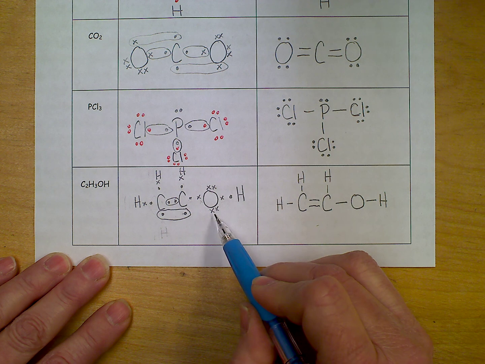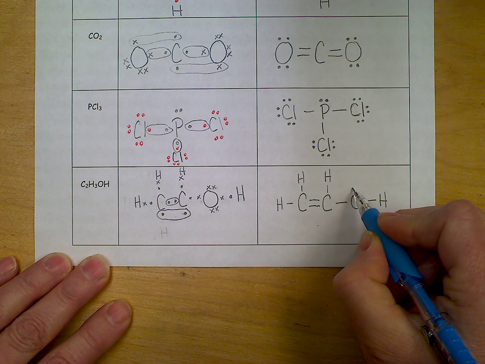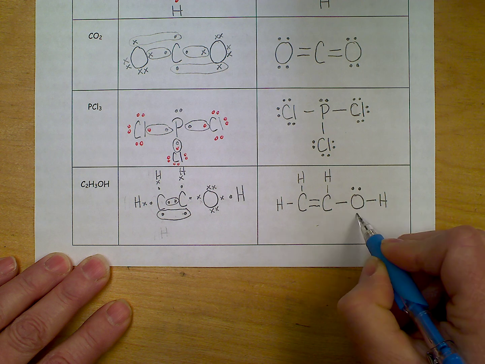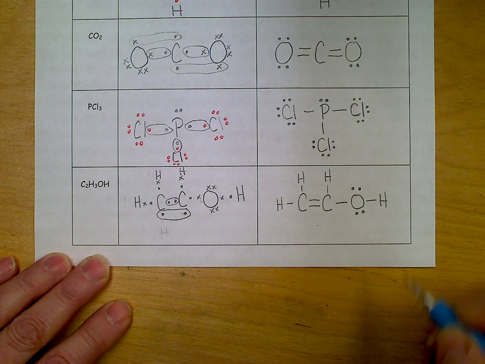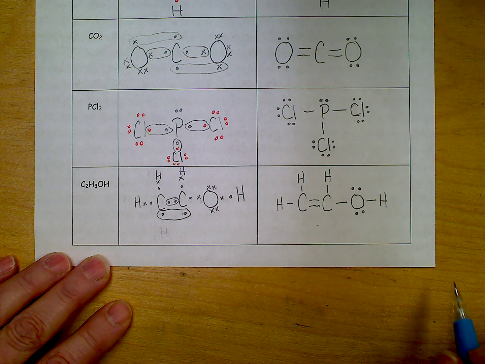This oxygen, though, also has 2 unshared pairs of electrons that we have to show. And again, you have to use dots when you come to your final Lewis structure. You can't use X's or whatever you're using for your shapes. They need to be turned into dots. So there would be the final Lewis structure for ethanol.